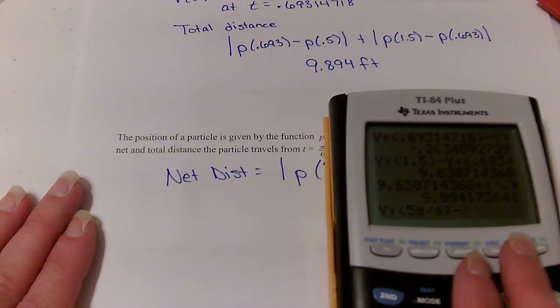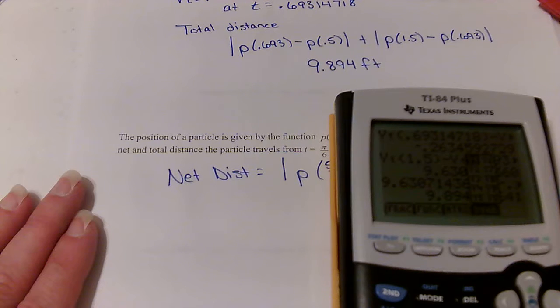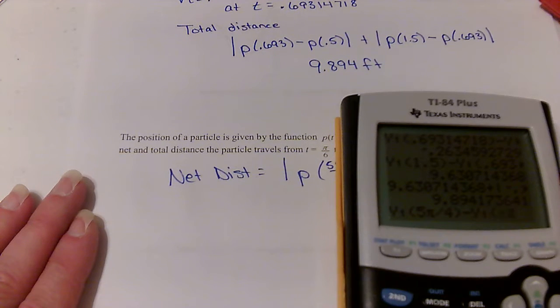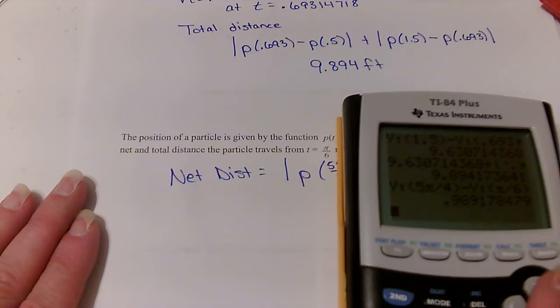If you need to see what I'm doing, I'd already stored it, so I'm just typing in what I wrote down. It gives me 0.989.